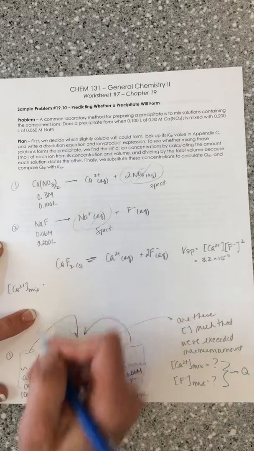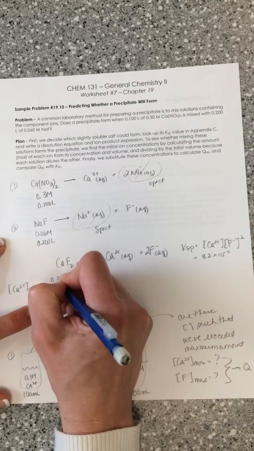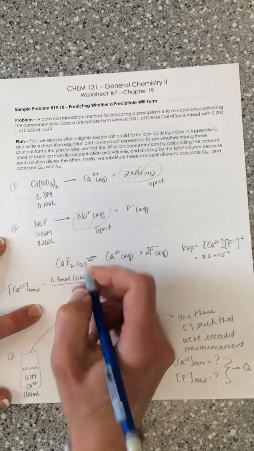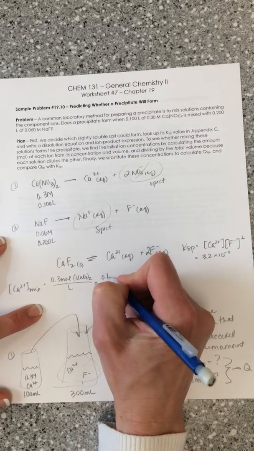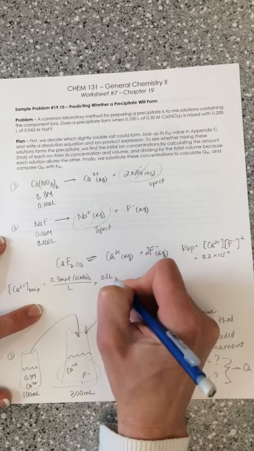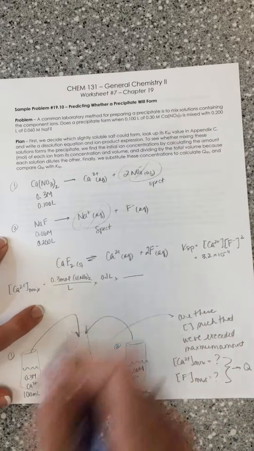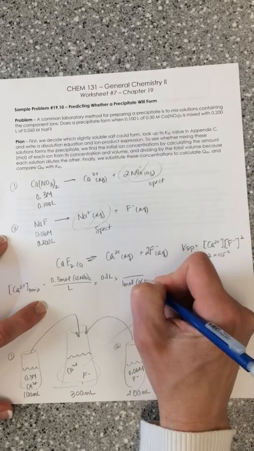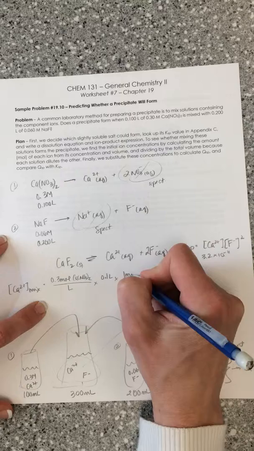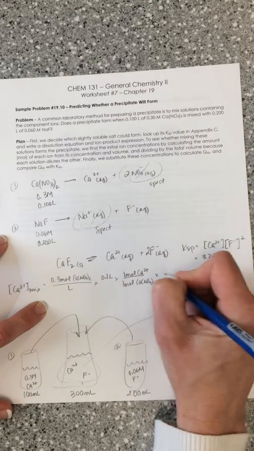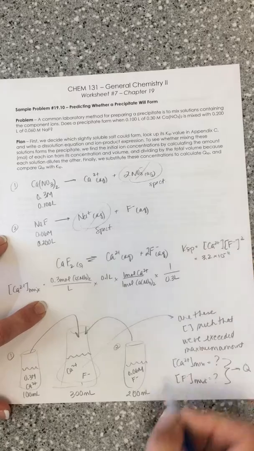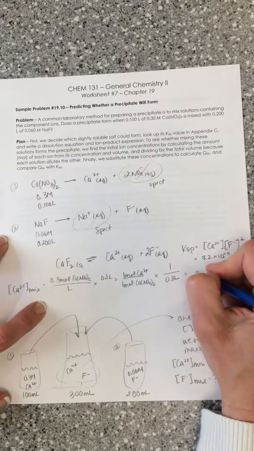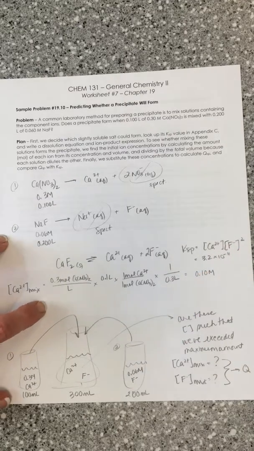mixed them together. So to figure out how many moles we had initially, you had 3 moles of calcium nitrate per liter, and we had 100 milliliters. Mathematically it's not going to matter for this, but I want you to think about this because you might see a problem where it does. 1 mole of calcium nitrate gives us 1 mole of calcium. And I need to divide by the total volume that we have after we mix them, which is 300 milliliters. So this tells me that the new concentration of calcium after I mix everything together is 0.1 molar.